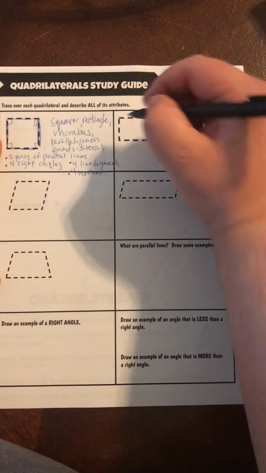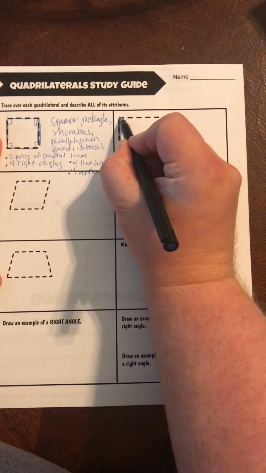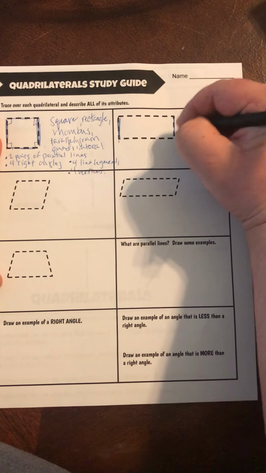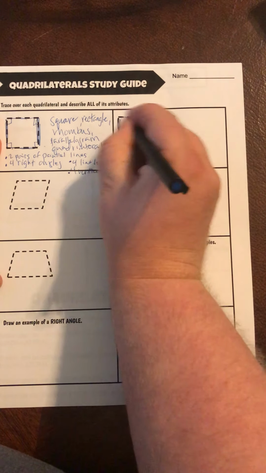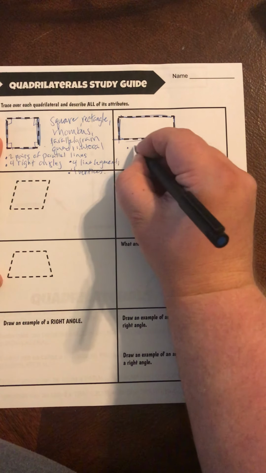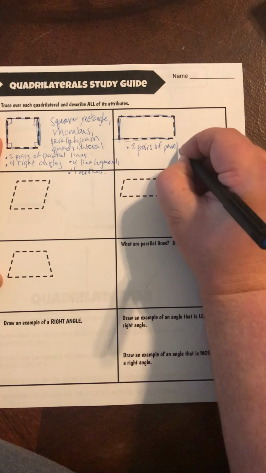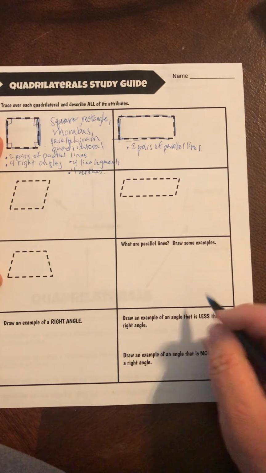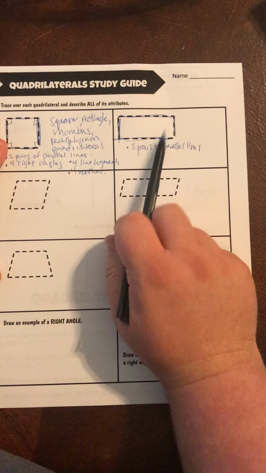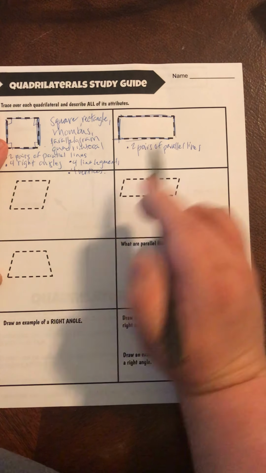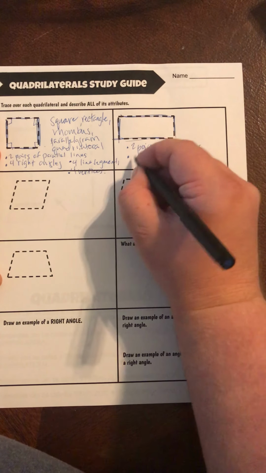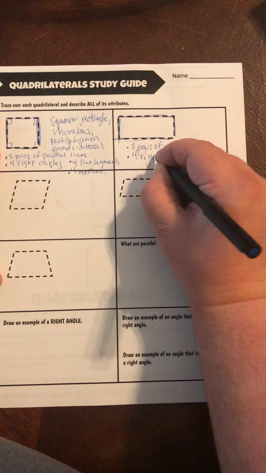The next quadrilateral that I want to talk about is the rectangle. So I'm going to go ahead and I want you to look at this. 1, 2. So it has two pairs of parallel lines. Now look at that. Two pairs over here, two pairs over here. Okay? It also has four right angles.